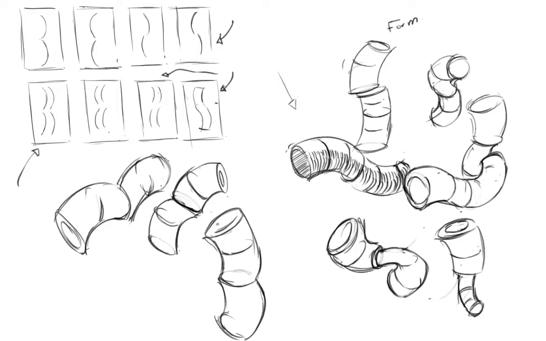Okay, so here if the light source is coming from this direction, here would be the shadow. And here would be the shadow.